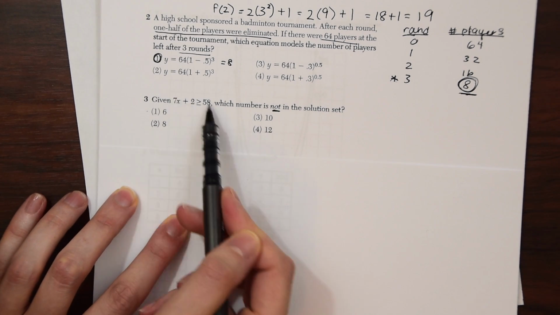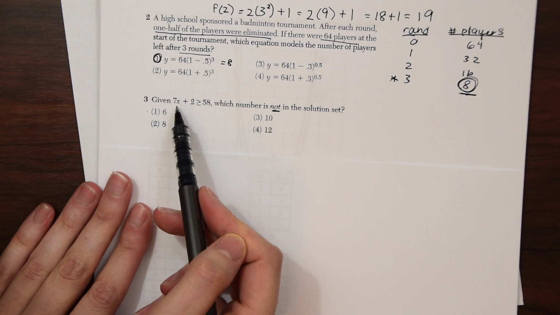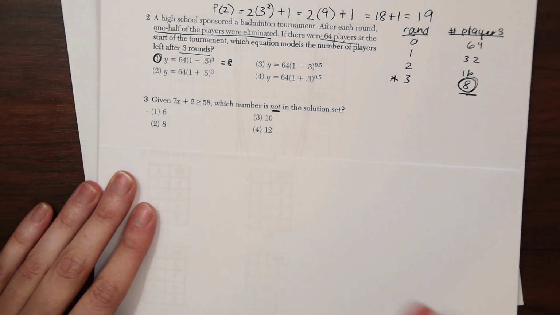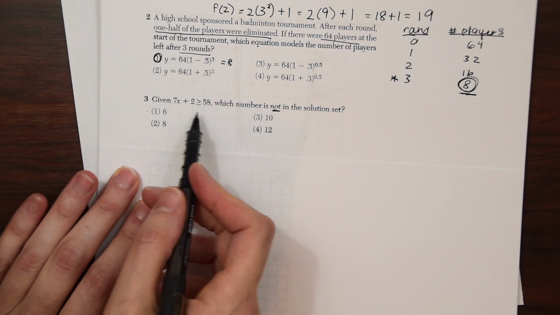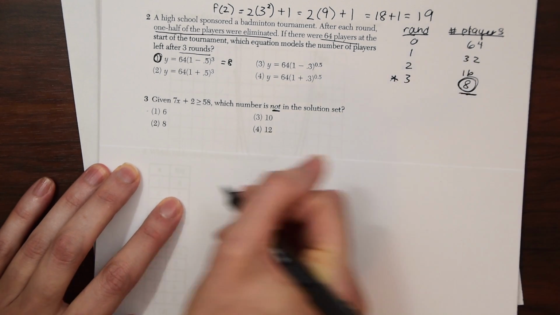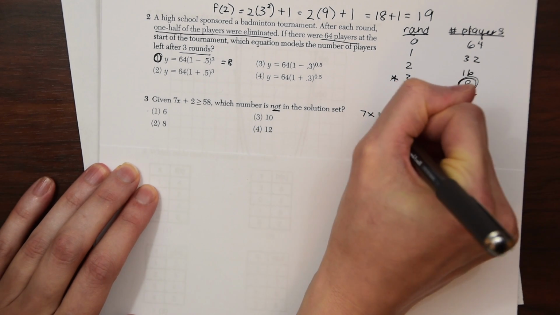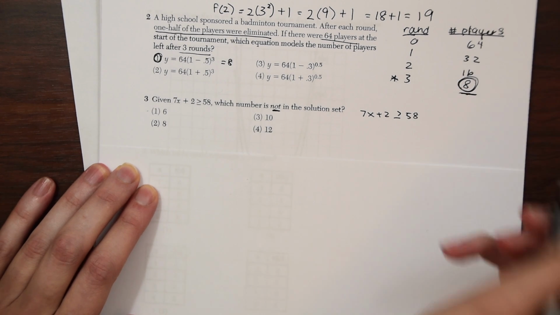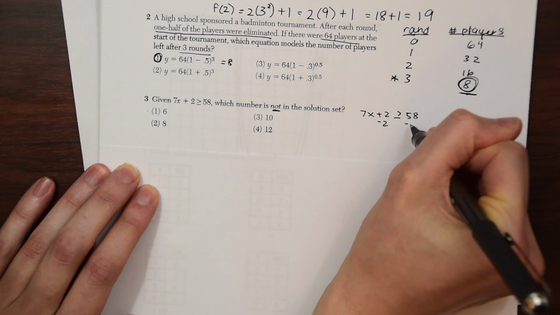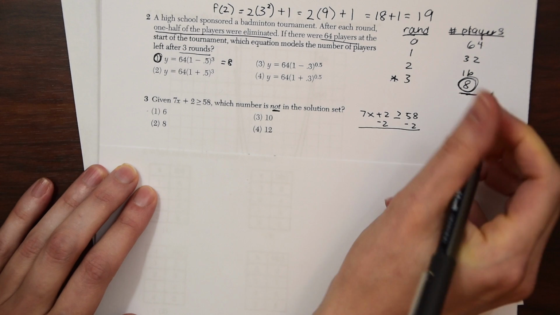Whenever you see this kind of inequality with a variable, we're going to want to solve it and see what x is equal to, or x is greater than or equal to. So let's just do that over here on the side. 7x plus 2 is greater than or equal to 58. We're just solving this like a normal equation, just ignoring this inequality sign for now.